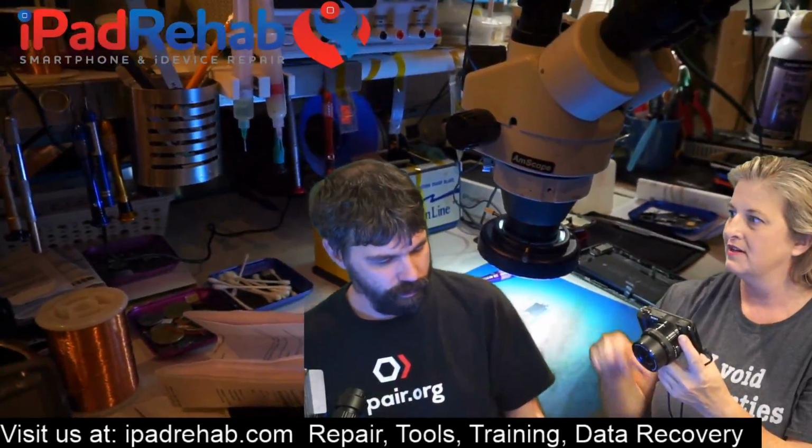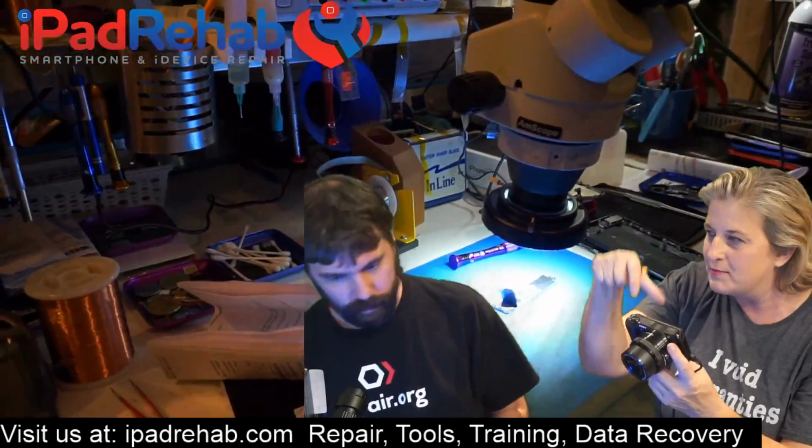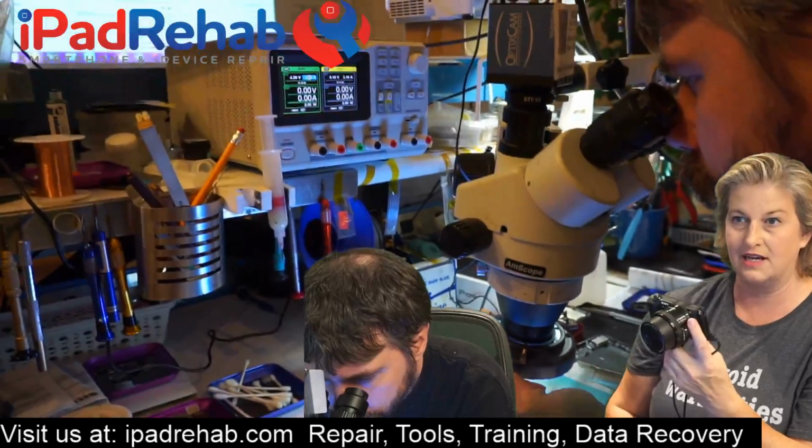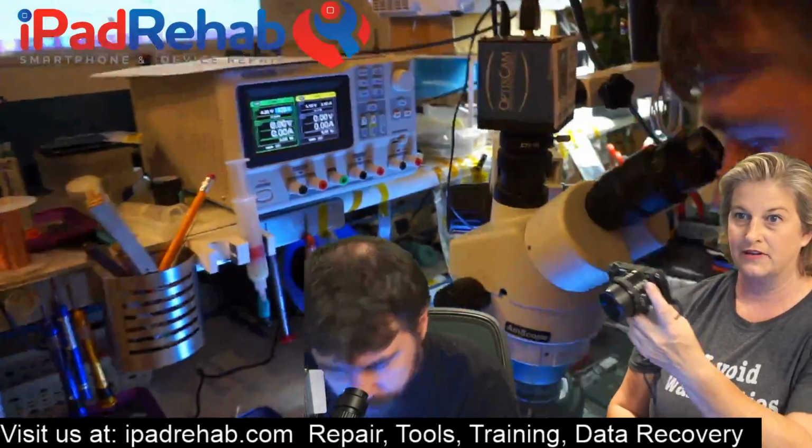Now if it doesn't, and you end up with not a clean lift, not a perfect clean lift, you get a sideways lift, then what are you going to do? Then I have to reball the chip. No choice but to reball it, because at the end of the day, the balls have to be perfectly even.